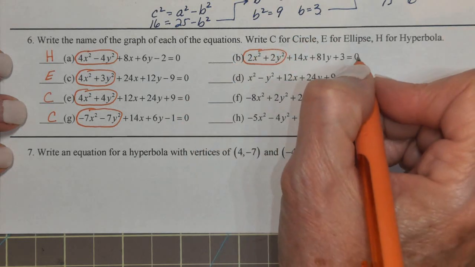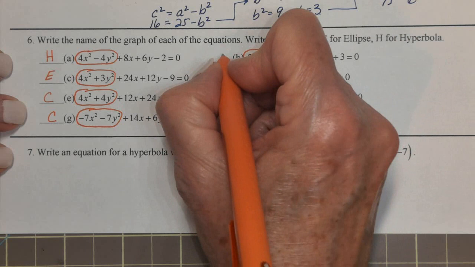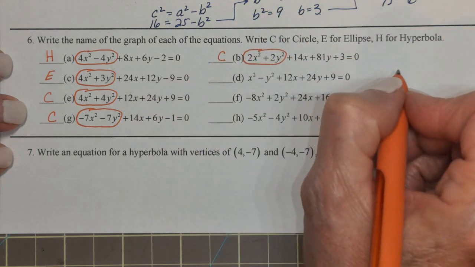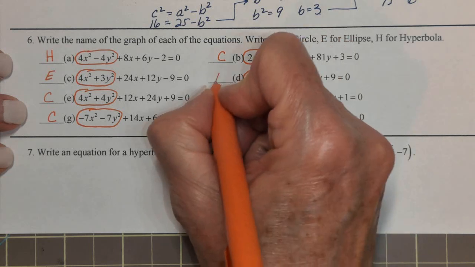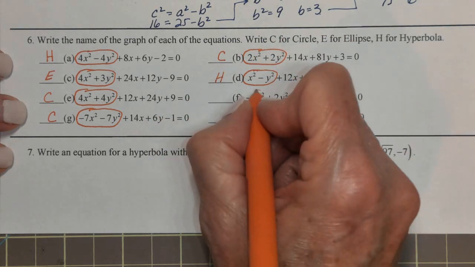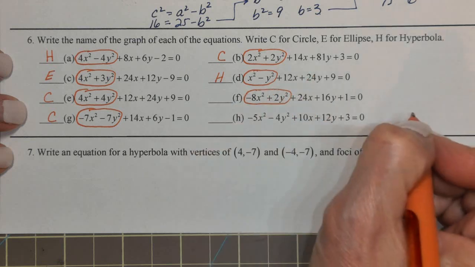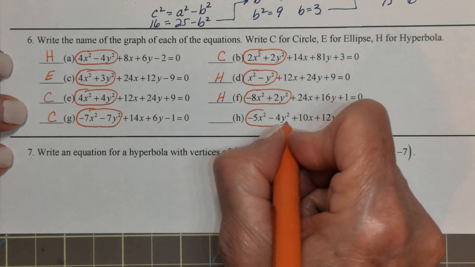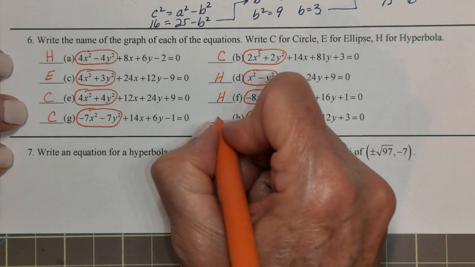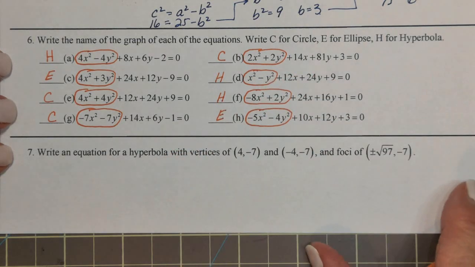Different signs. Hyperbola. Different signs. Hyperbola. Same signs, different coefficients. Ellipse.